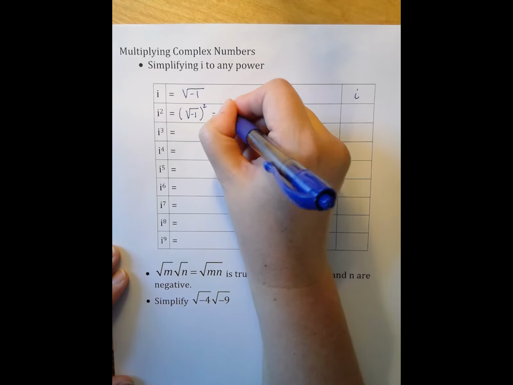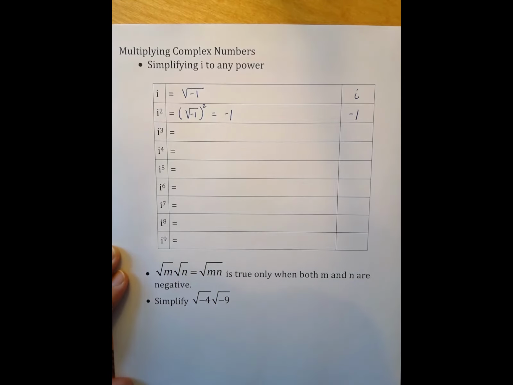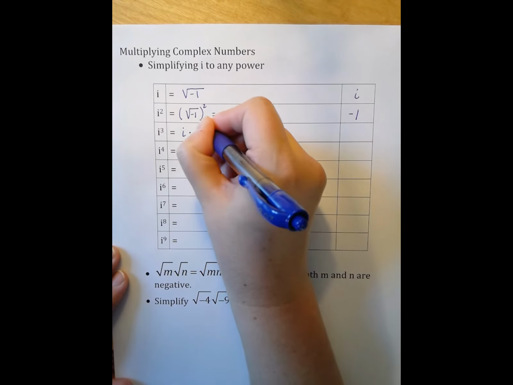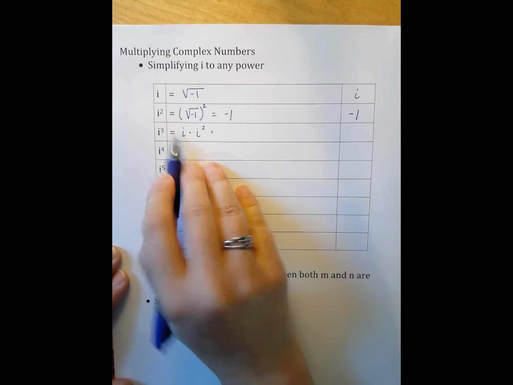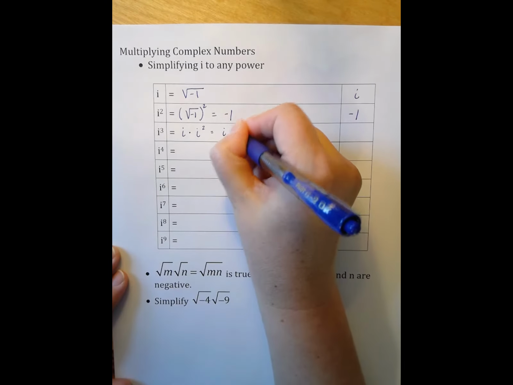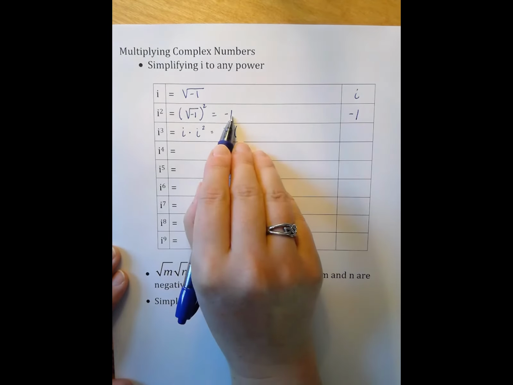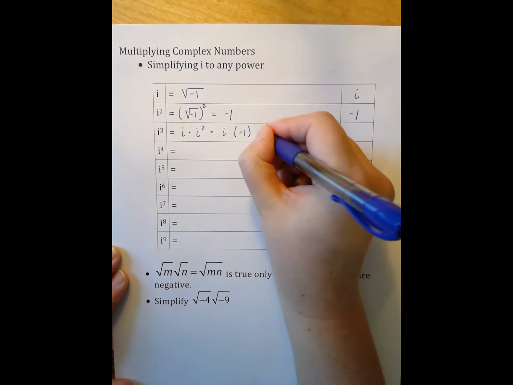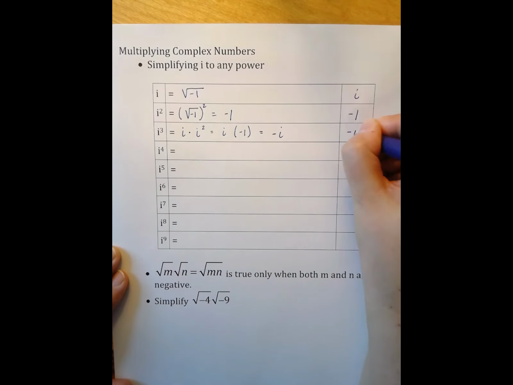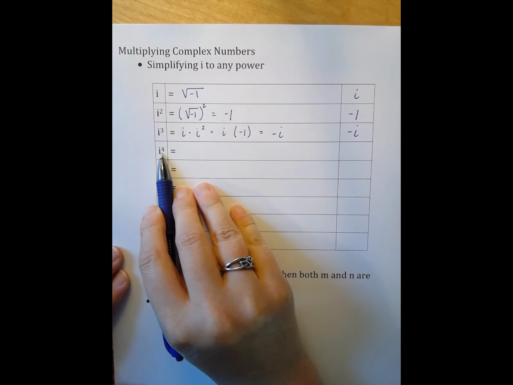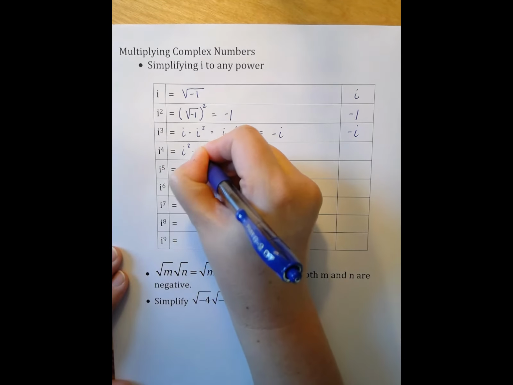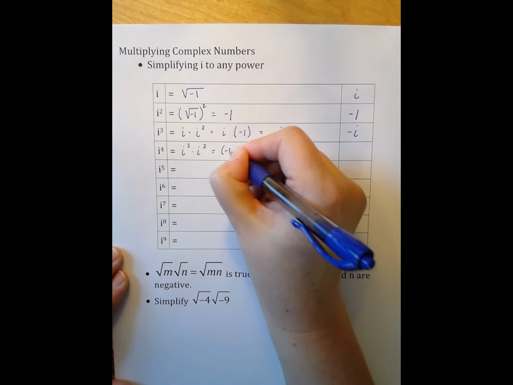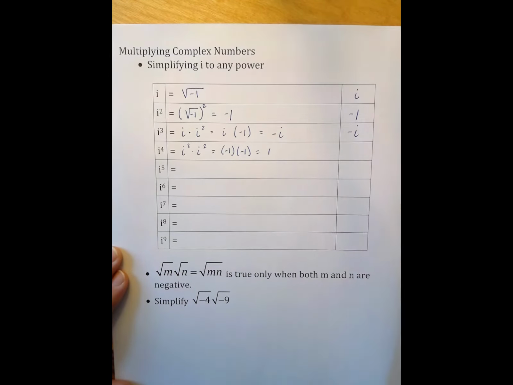And the square of the square root of -1 is -1. I cubed I can rewrite as i times i squared. We know that i is i, but we also know that i squared is -1. So i times -1 is -i. I to the fourth we can rewrite as i squared times i squared. We know that i squared from above is -1, so I have -1 times -1, which is +1.